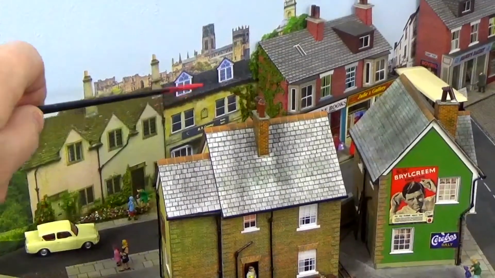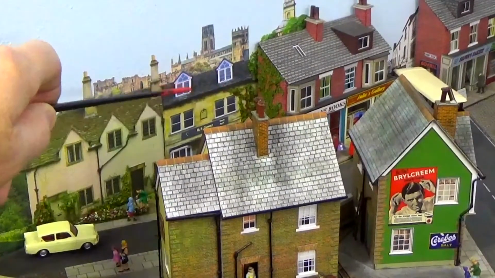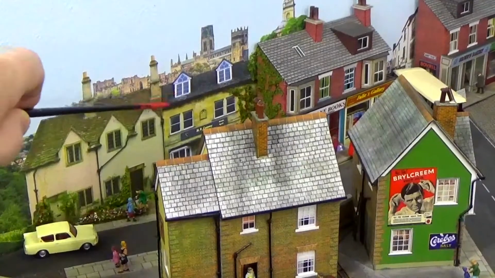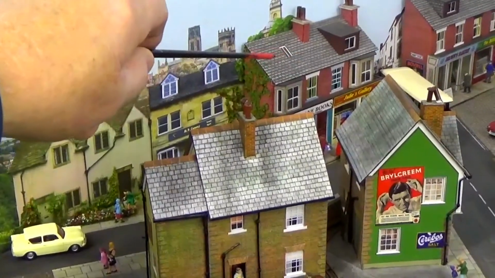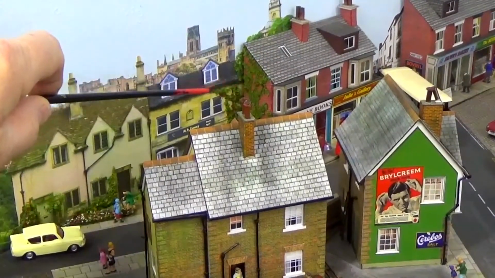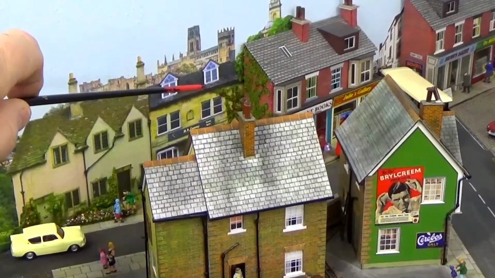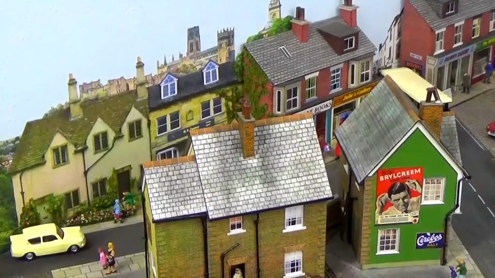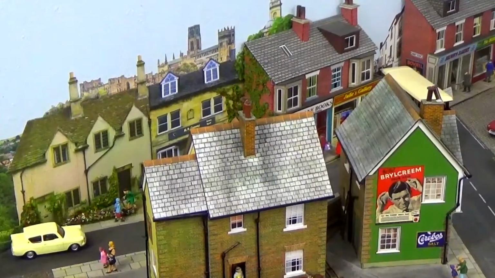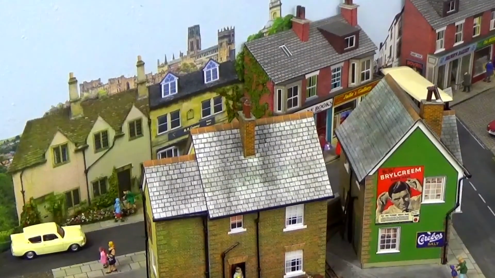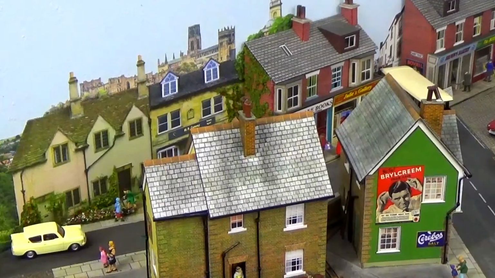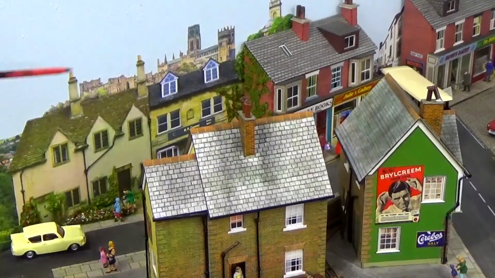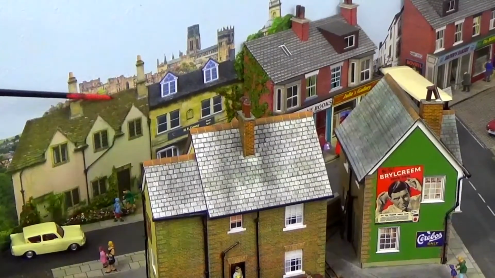Now the thing with doing this, these cottages here are actually slightly smaller than the Metcalf kit here, and I've scaled them down. I've done that on the printer, and anyone can do that. When you're printing out images, you'll see an option there to print it at 100%, or you can change the percentage to say 70% or 80% or whatever, and it's very much dependent on the actual size of the original image in the first place.